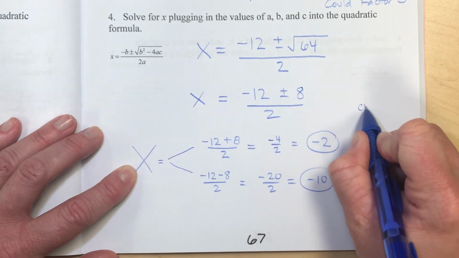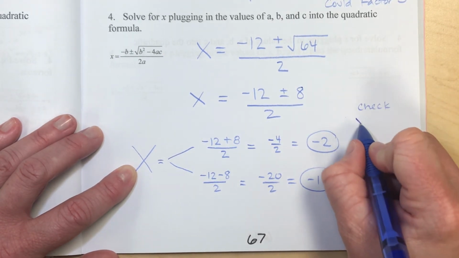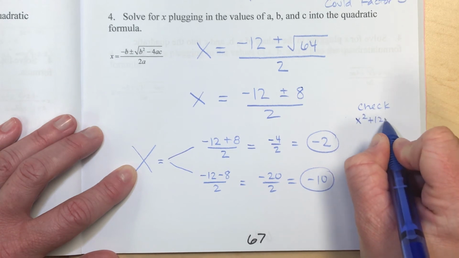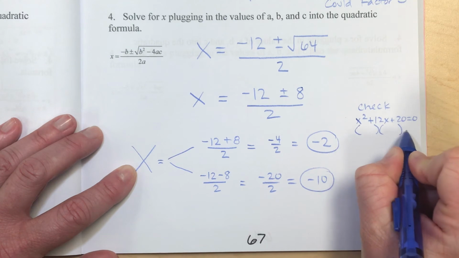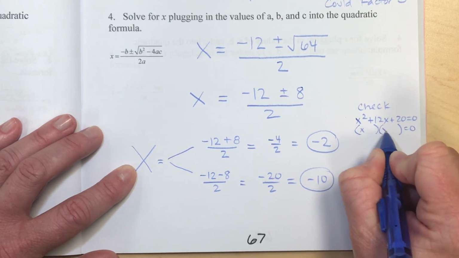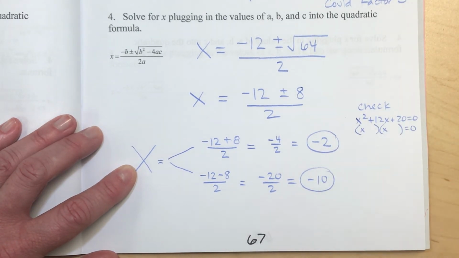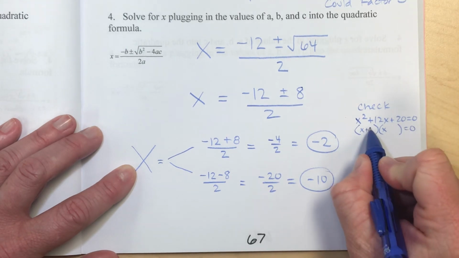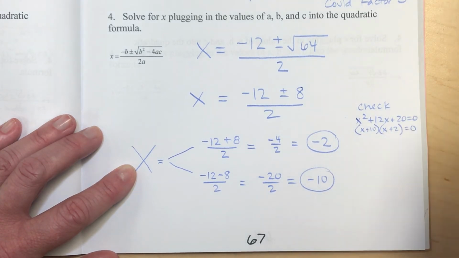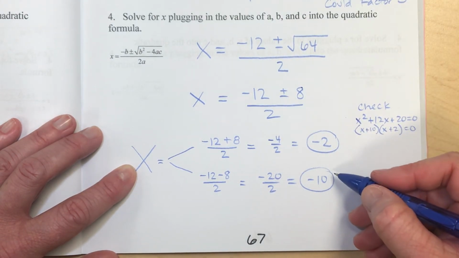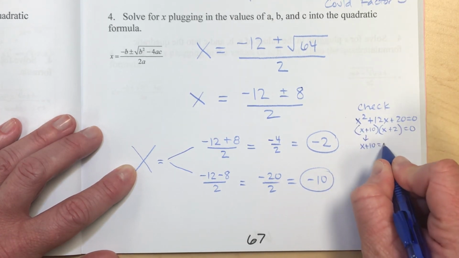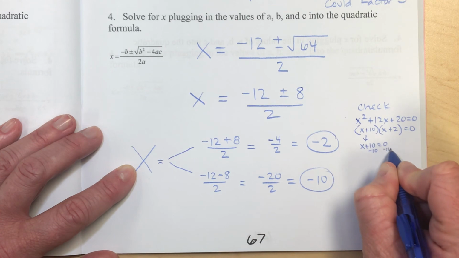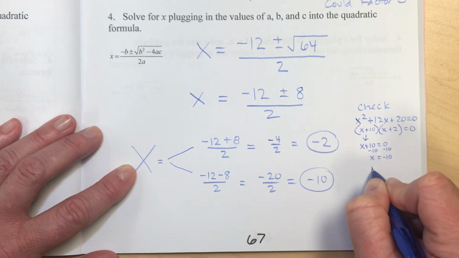So here's my check. We had x squared plus 12x plus 20. If you factor, what two numbers can multiply to make 20 and add to make 12? That's going to be a 10 and a 2. Well, you might be saying, well, how did you get negative 10 then for a solution? Well, when you factor, you have to set each factor equal to 0. And then when you solve for x, notice how you do get negative 10.